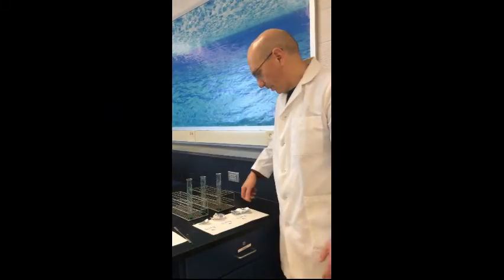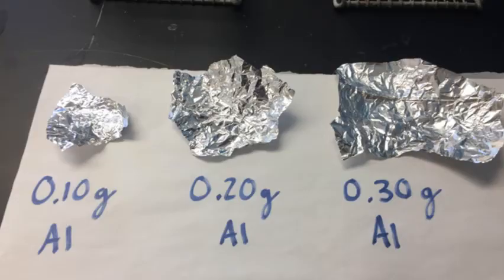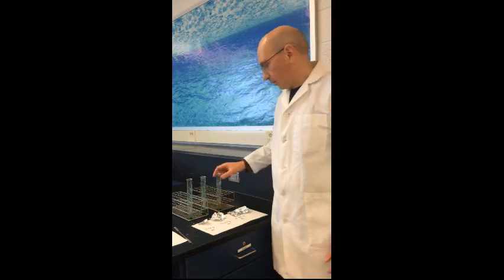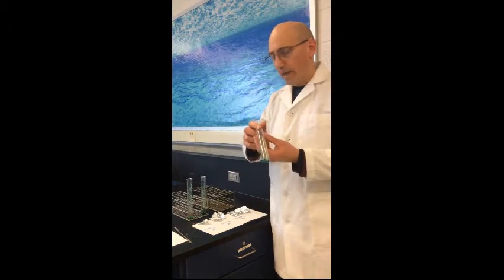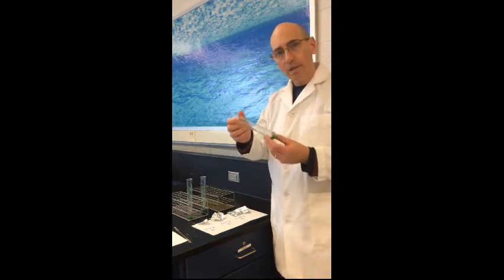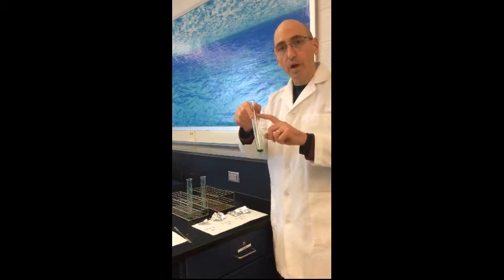So today's lab, we're going to take different masses of aluminum foil, just like you have at home. This is pure aluminum. And we're going to react it with copper 2 chloride. Now there's a little bit of water in here, but this is normally a solid. It's kind of bluish green. We're going to mix it with water, and we're going to make a solution of copper 2 chloride.